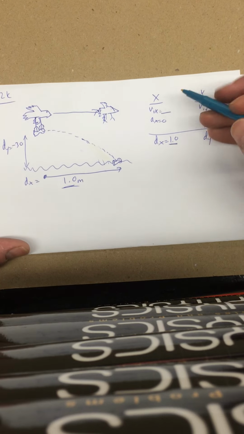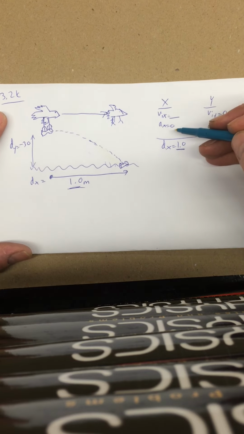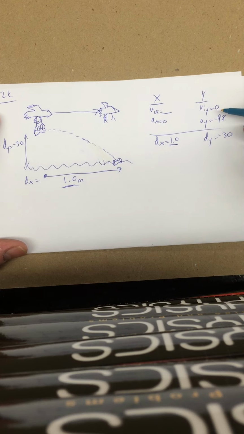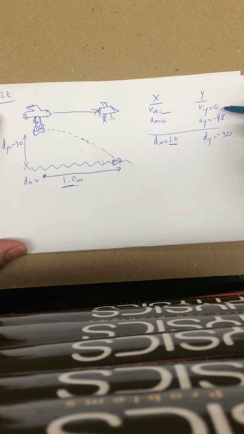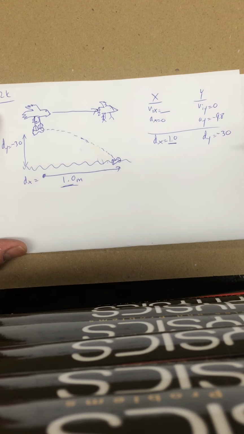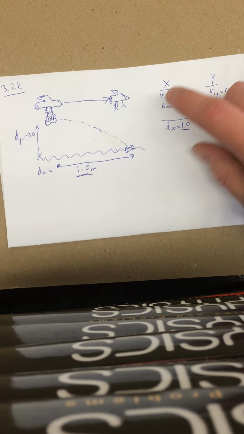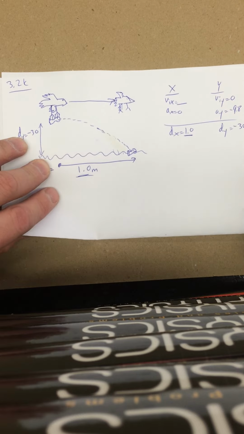Now, here's our givens. We don't know what VIX is. We know AX is equal to 0 because we assume no friction. There's DX. VIY is 0 because he just drops it vertically from rest. There's gravity, and that's the vertical height. So the first question wants to know what's the VIX right here.